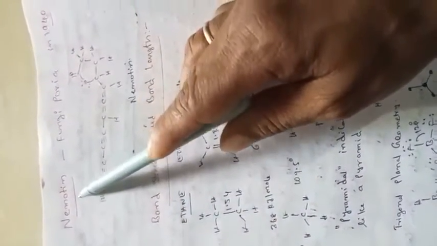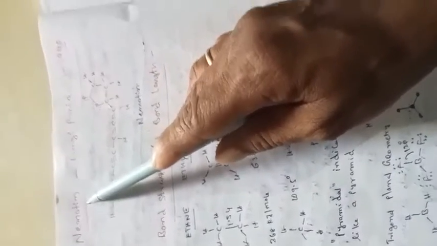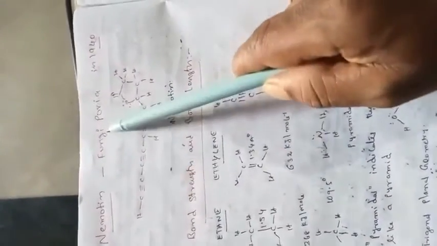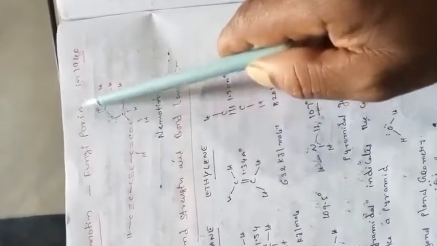And one of the important drugs here is nicotine. Nicotine is a very important drug, it can be used. Nicotine is important as an antifungal, anti-infectional drug.